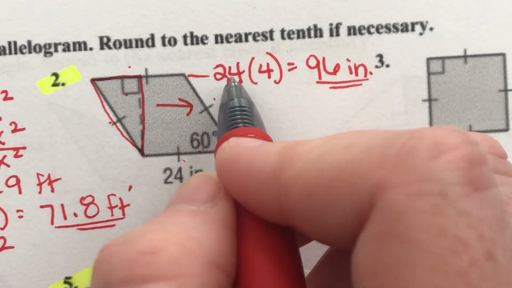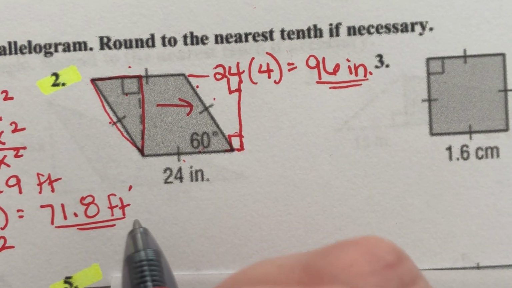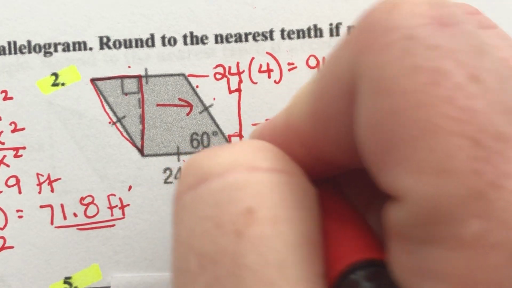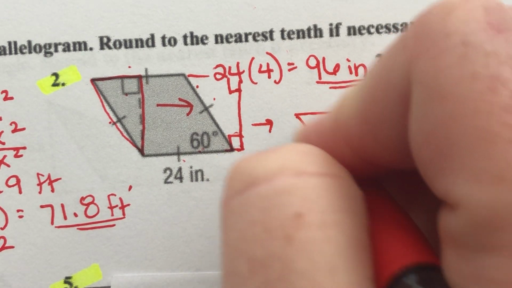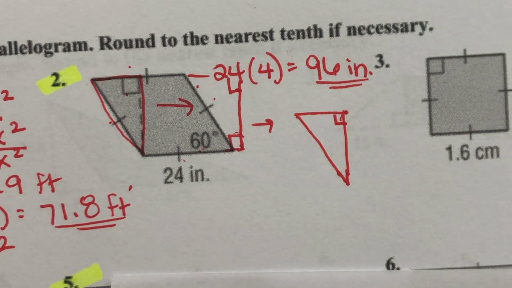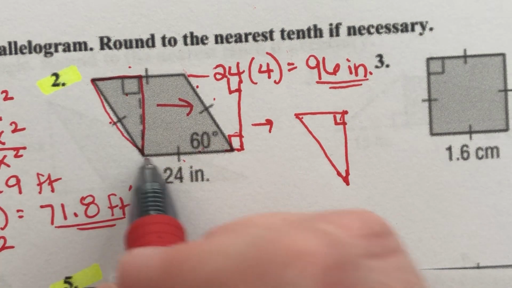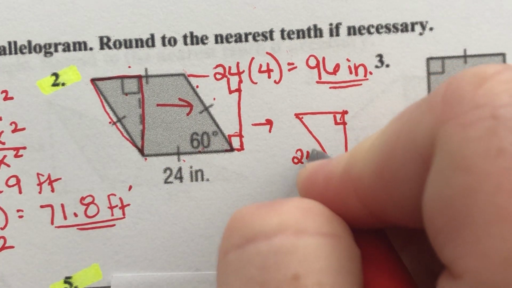And if this is 30 and this is 90, this one has to be 60. So we now have a 30, 60, 90 triangle, right? We've got one that looks like this. And this is 30 and this is 60, right? So we know that since all four sides are 24, this hypotenuse is 24.